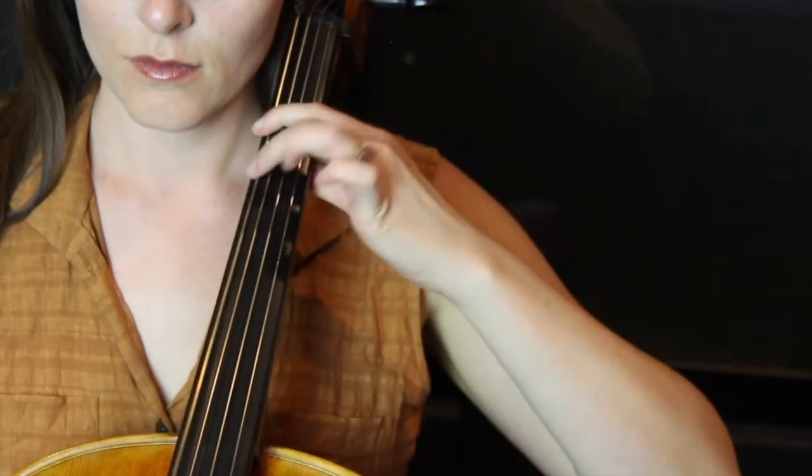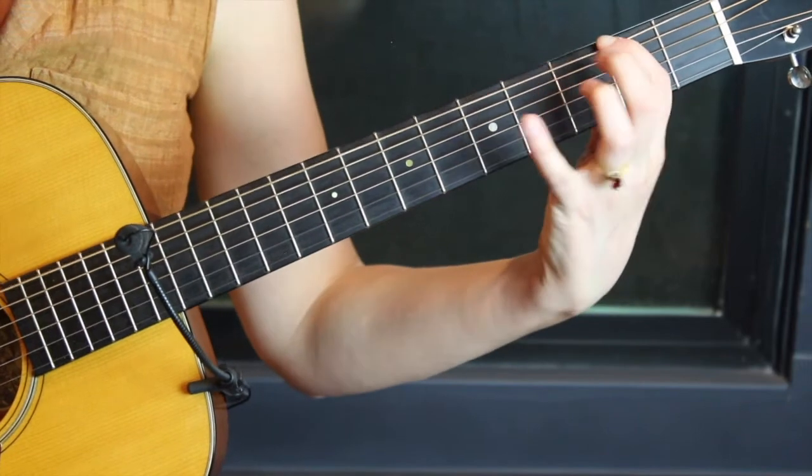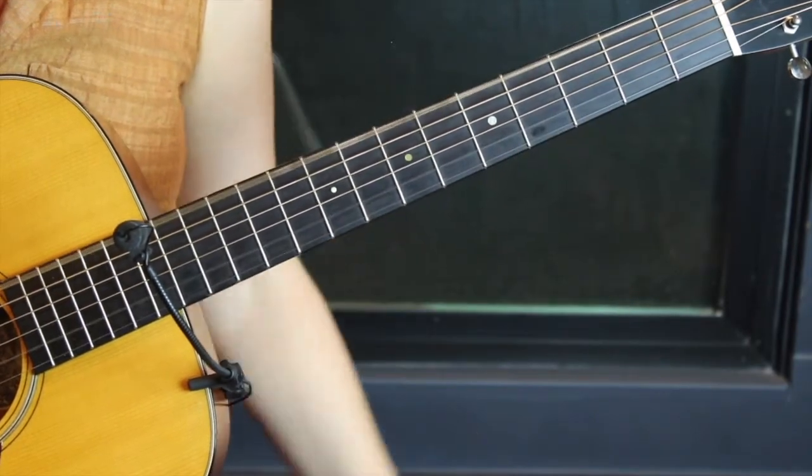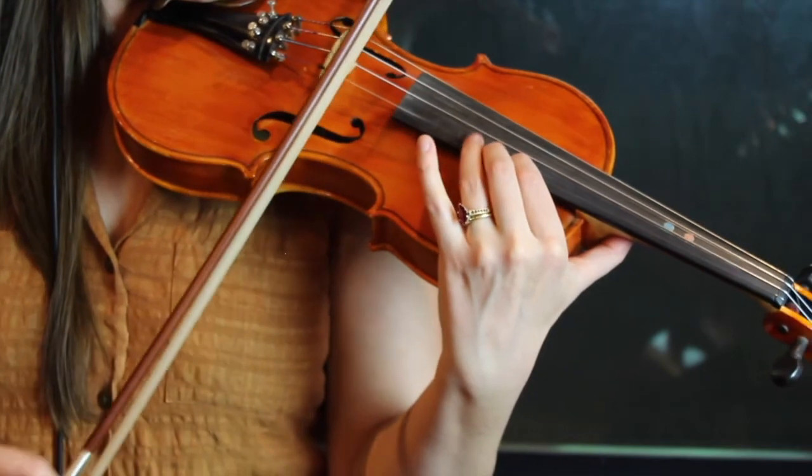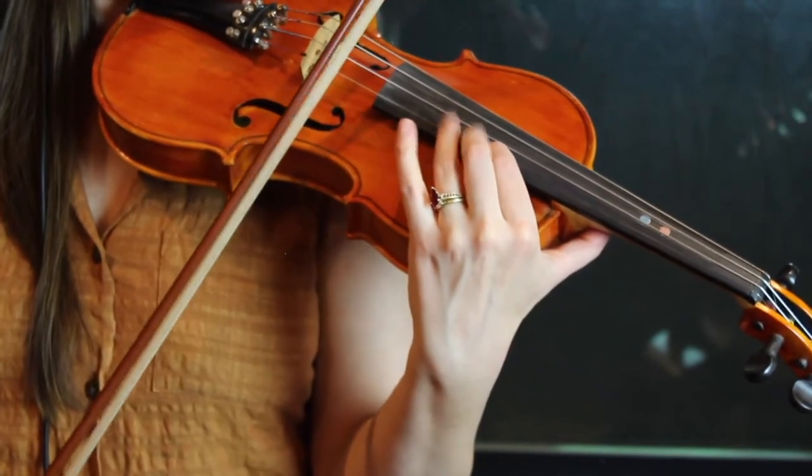Here's an example of some low notes. And here's an example of some high notes. Instruments have range because music happens in cycles.